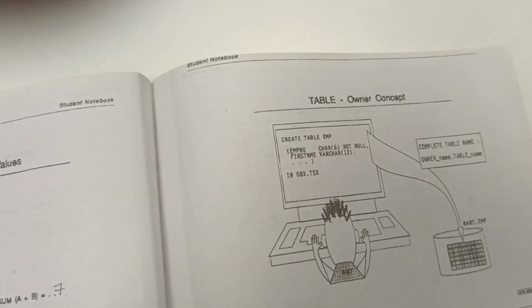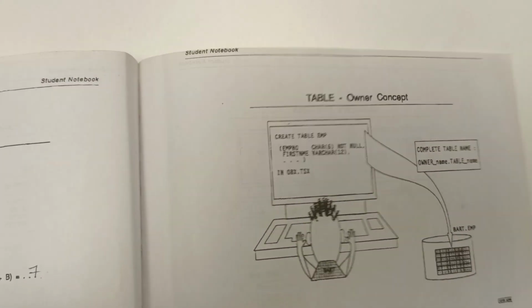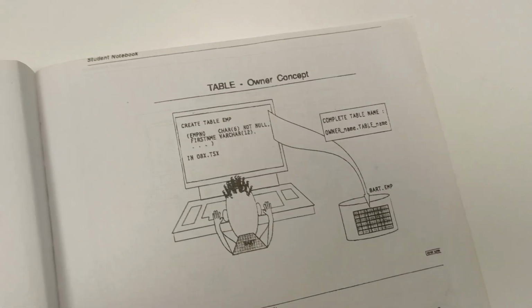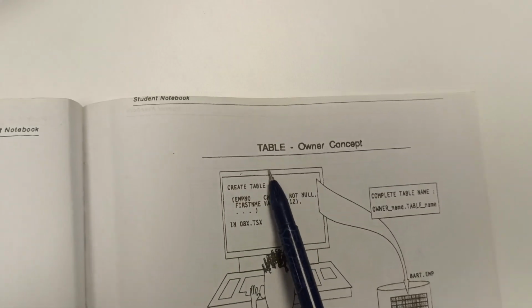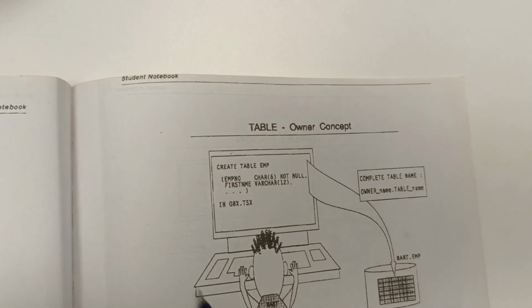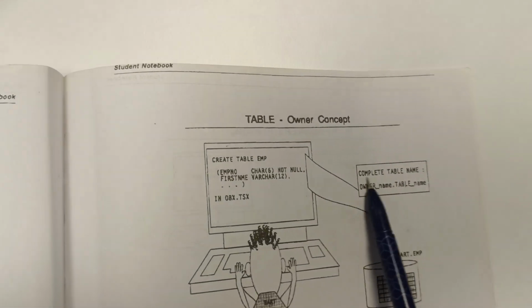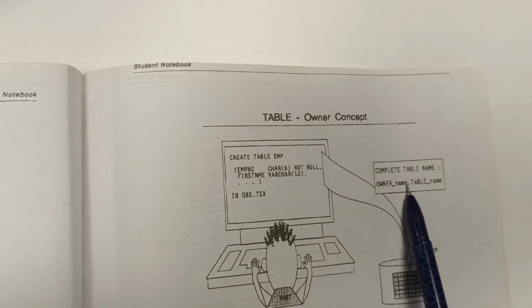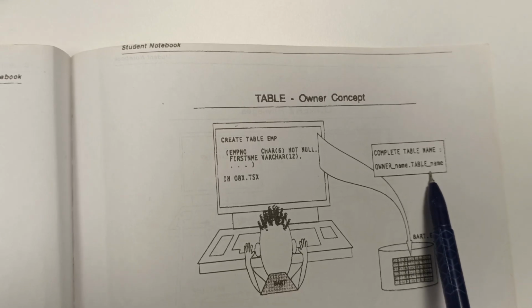We have seen the data types till now. Now we will see how to create a table, and the owner concept. What is the owner in DB2? While creating in DB2, we have seen a complete table name, which has an owner name and a table name.